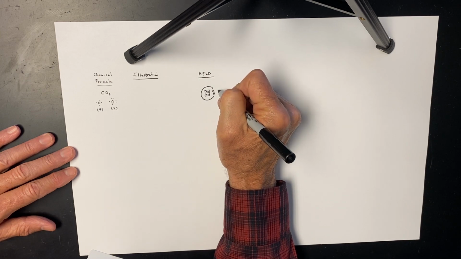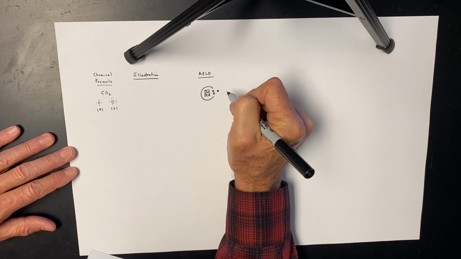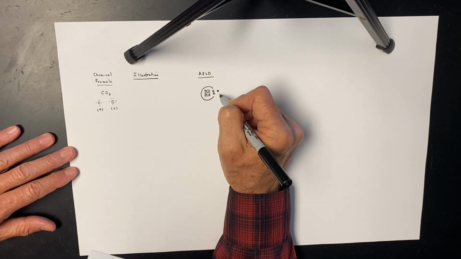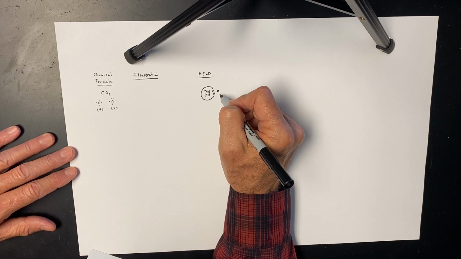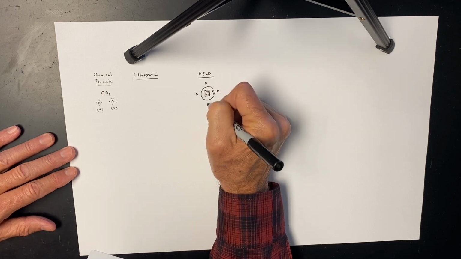We know that carbon forms 4 bonds, and in fact, carbon was used to develop hybridization theory. And we're going to view carbon as having 1 electron in the s, and then 1 in each of the p's.